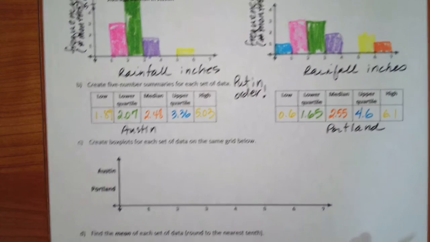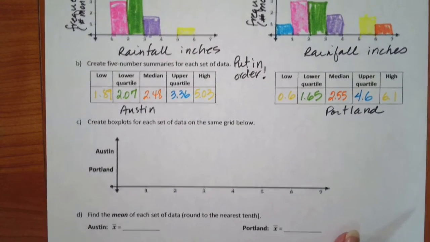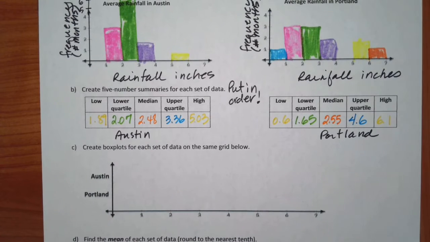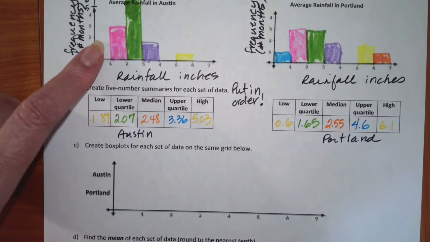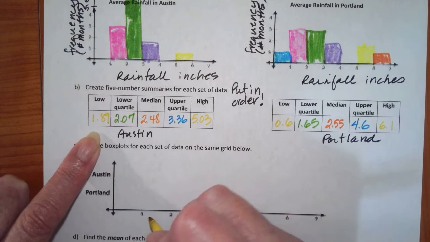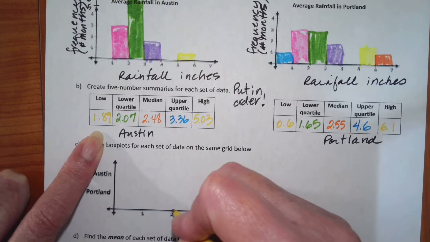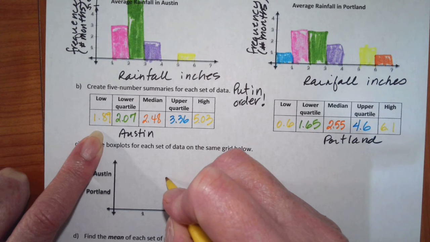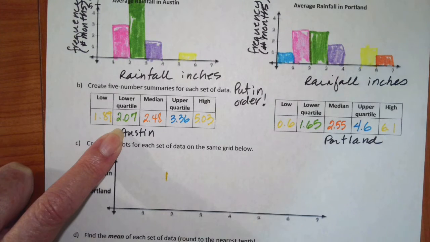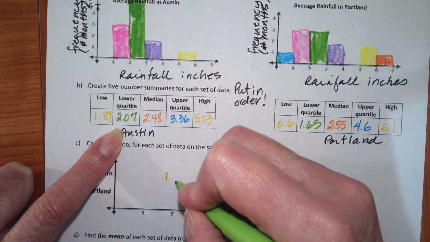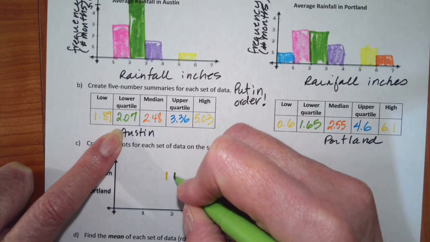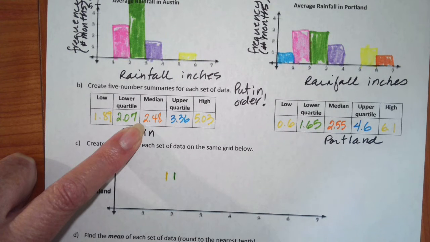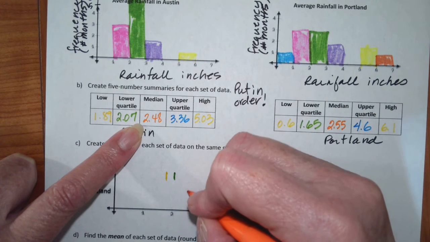Okay. All right, now we're going to create box plots for both of these. So Austin is on the top. So for Austin, the low is 1.89. So it would be like right here. The lower quartile is a little over 2, 2.07. The median is 2.48, which is just 2.5.